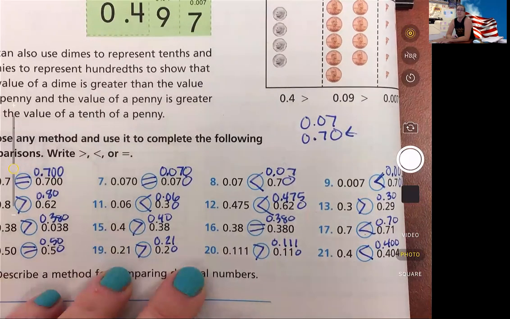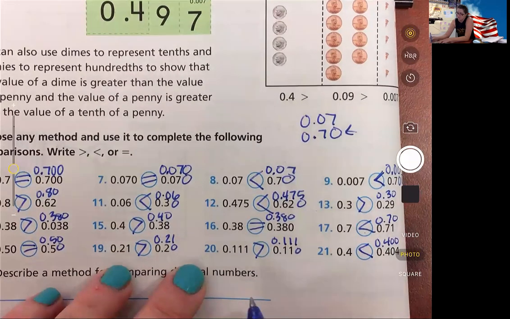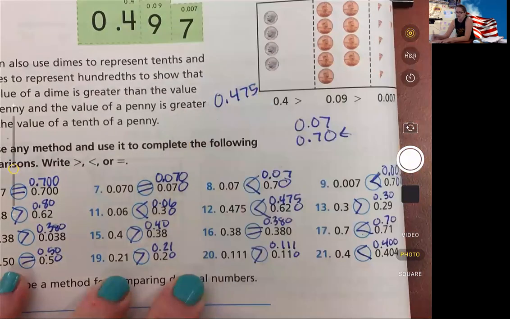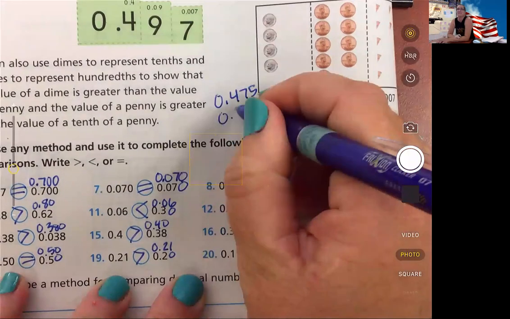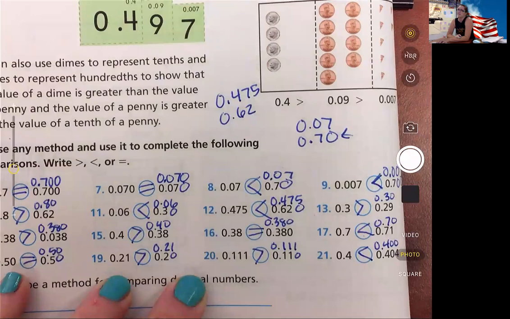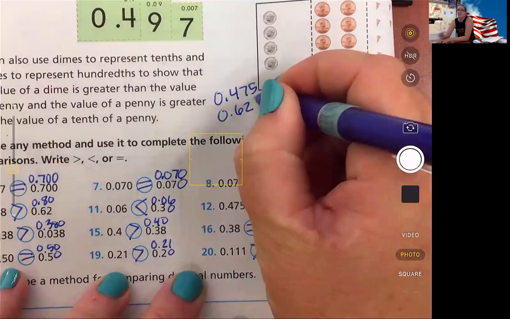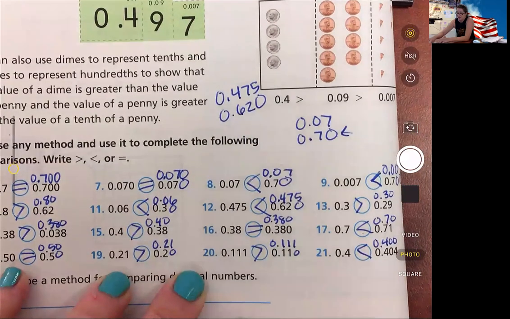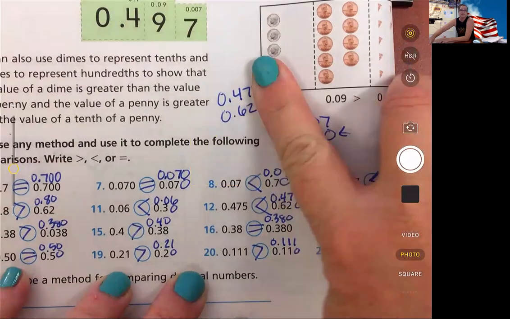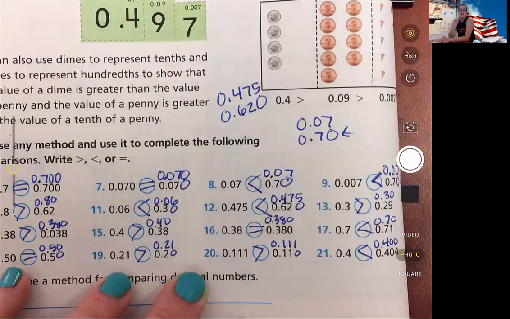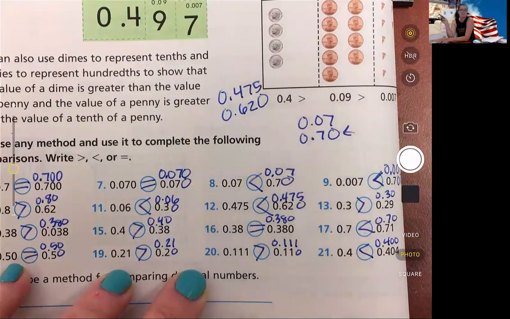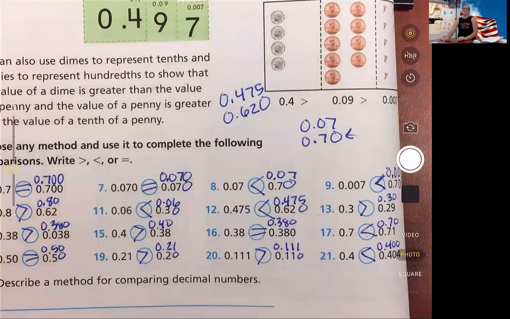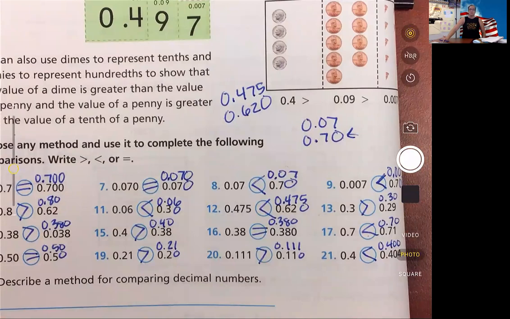Another one that I could see people getting confused on would be like number 12. Because you look at this and think, oh, that's 475 compared to 62. But no, it's not 62. Let's add that 0 to even them up. It's like 620, and if we think about it like money, we would have 47 cents and 62 cents. So just because one of the decimals has more digits does not make it the larger decimal. Add those zeros to make them have the same number of digits. That will really help you when you're comparing them.